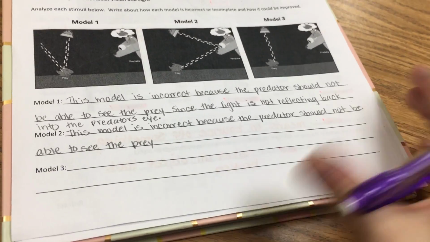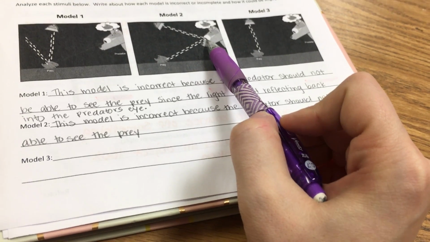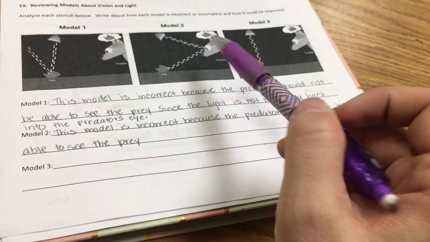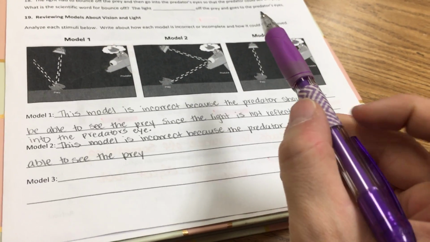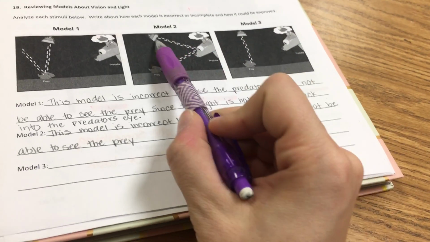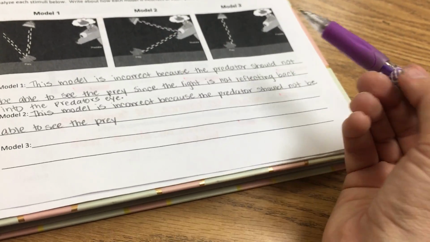And why? Because the light is shining directly into the eye. Think about if you had a flashlight shining directly into your eye, are you able to see much? No. All you see is bright light. So that's what the predator is seeing. So it would not be able to see the prey at the bottom.